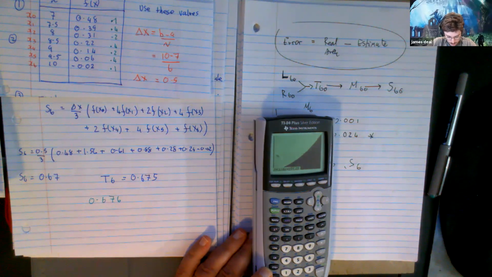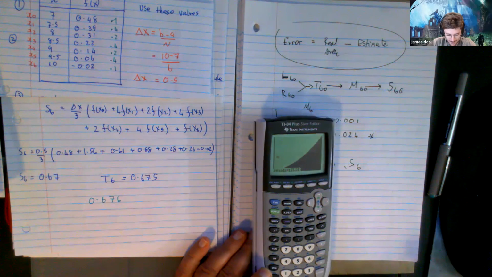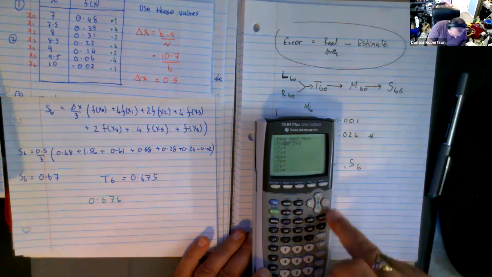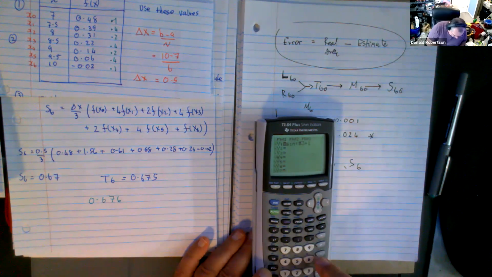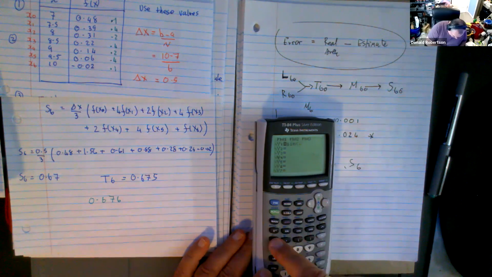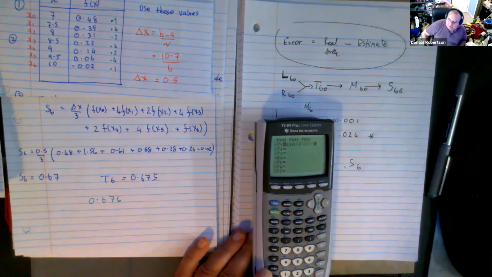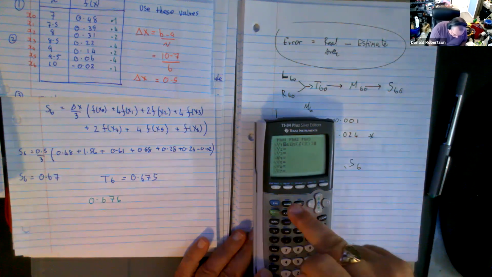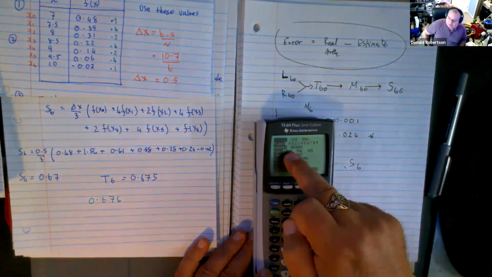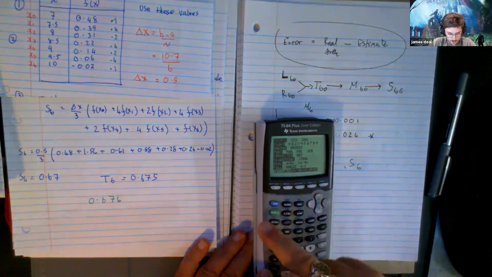So I had sine of the square root of x, and it made a data type error. Right, so if you're doing sine of the square root of x, hit sine, square root symbol, x, and close a couple of brackets. Oh, and make sure that your mode is radians, not degrees. And if you did that, it should be fine.